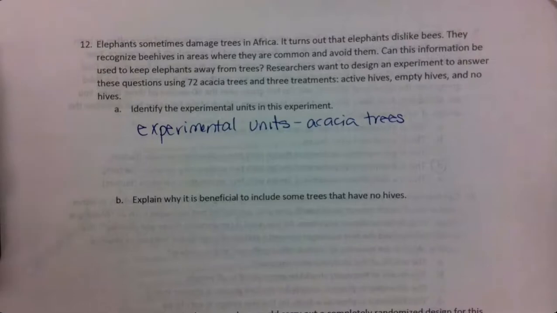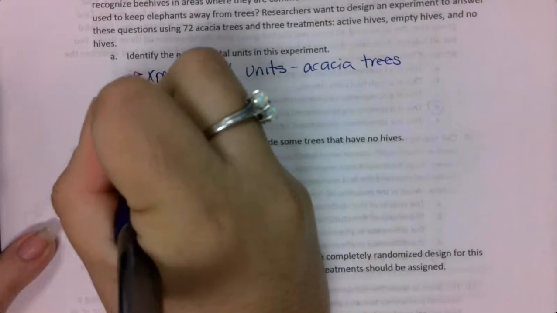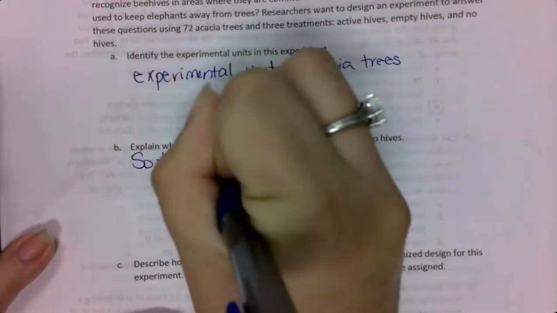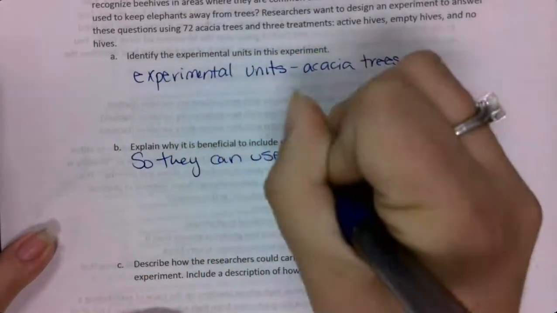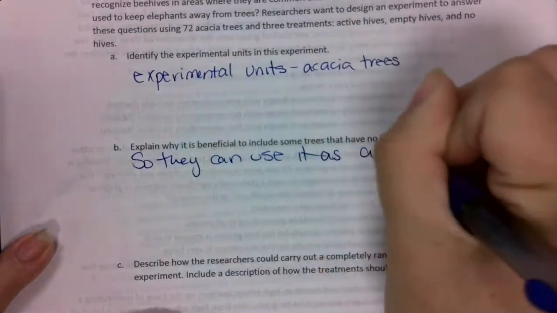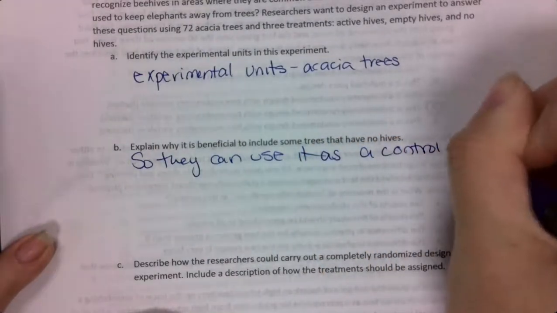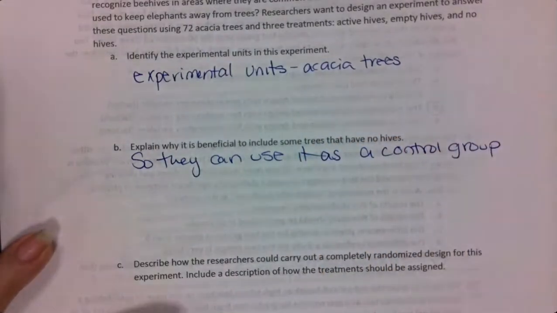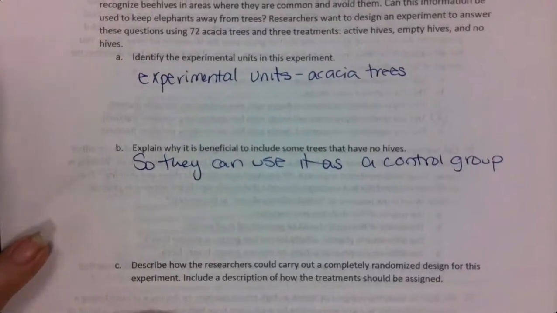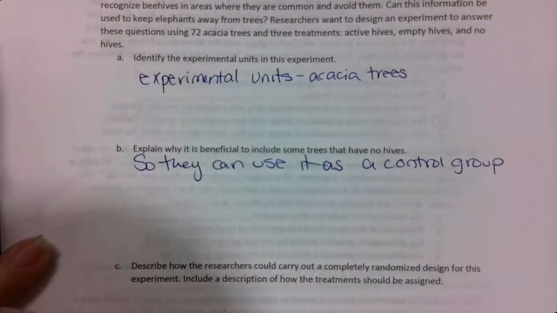B is asking why it would be beneficial to include some trees that have no hives. This is so I can use it as a control group, to compare to the active hives and inactive hives.